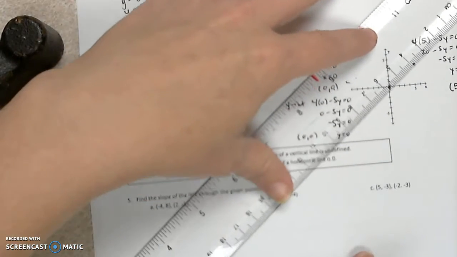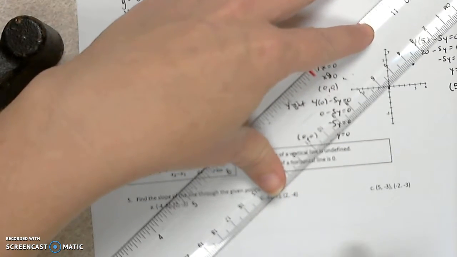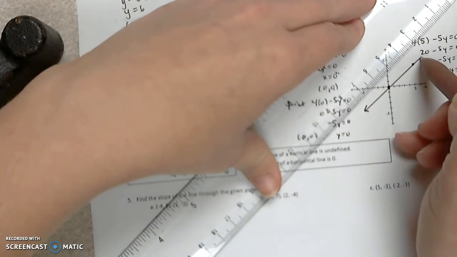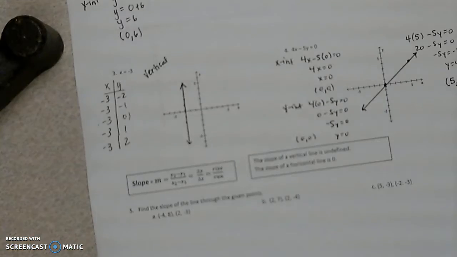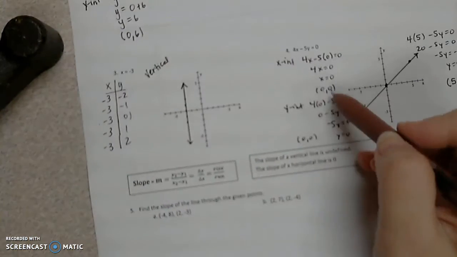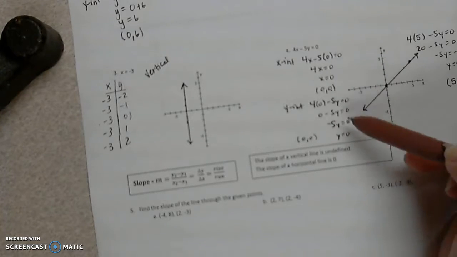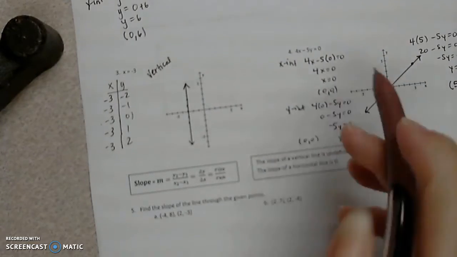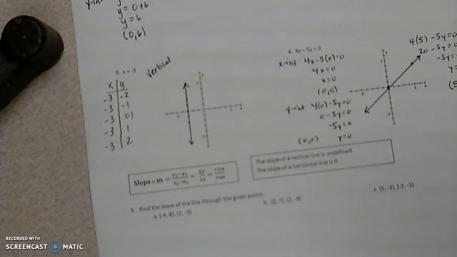Alright, then I connect the dots. So remember, you have to have at least 2 different points, preferably 3 different points, to draw a line. And when I found the intercepts, I found that the x and y intercept are the exact same. Right, so that's the same point. They are not different. They are in the exact same location.